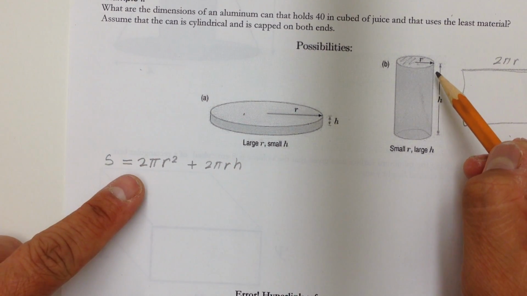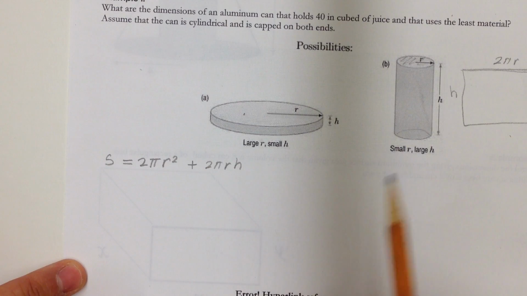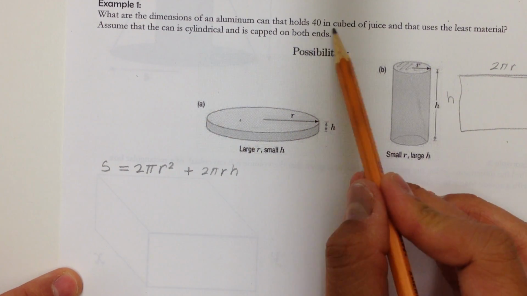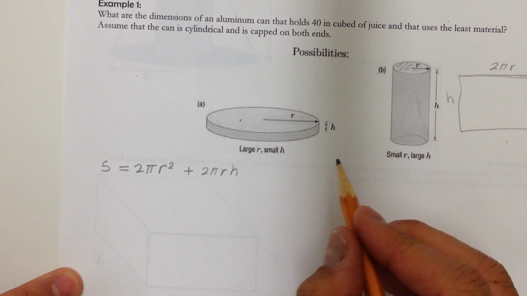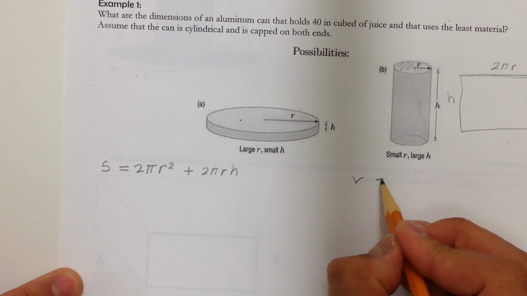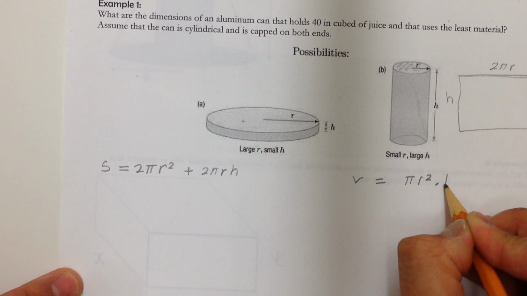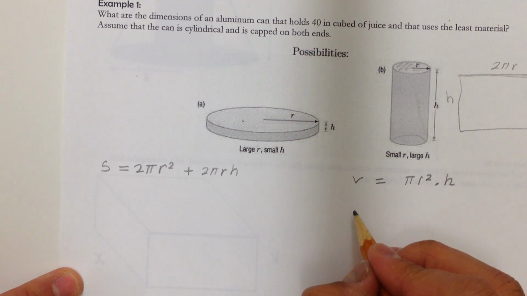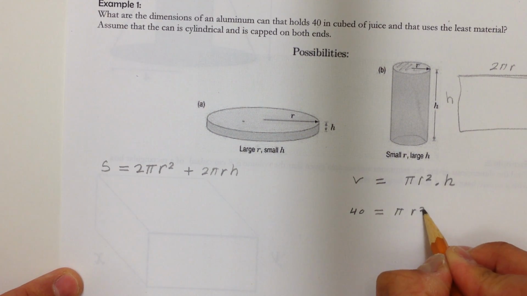So you want to start with the formula for whatever you want to minimize. And then what you want to do next is look at the given information and see what we can use it for. The given information here says that the volume of the cylinder is 40. So you want to start with the formula for the volume, which is pi r squared times h. Now we know that the volume is 40, so we replace the volume with 40, and this is what we get.